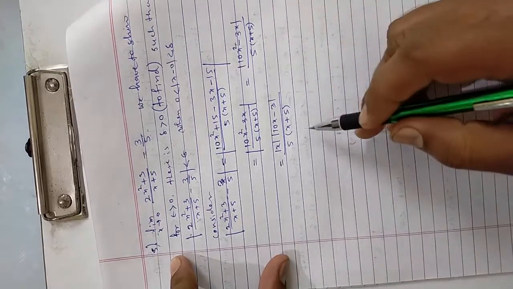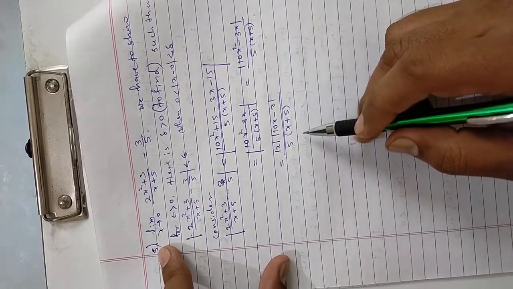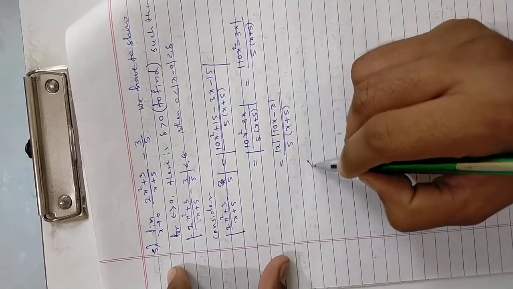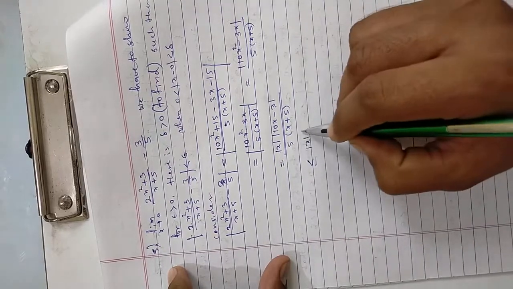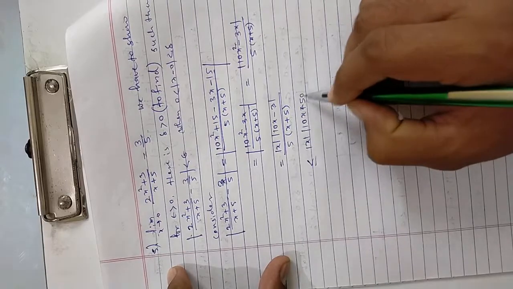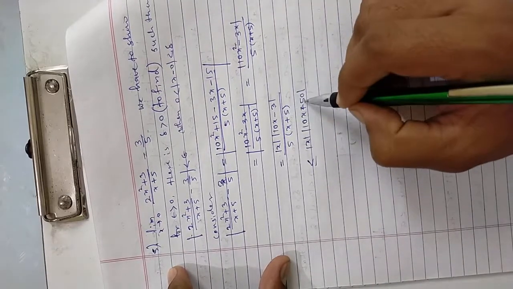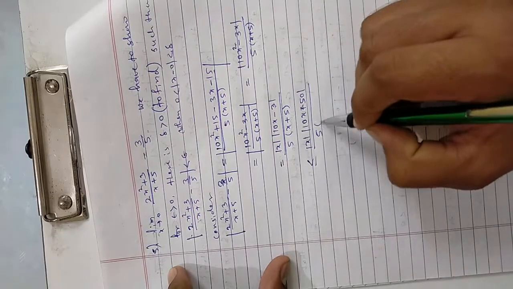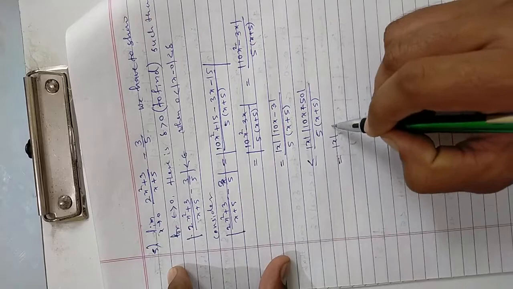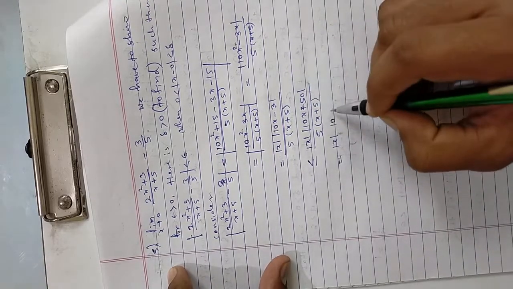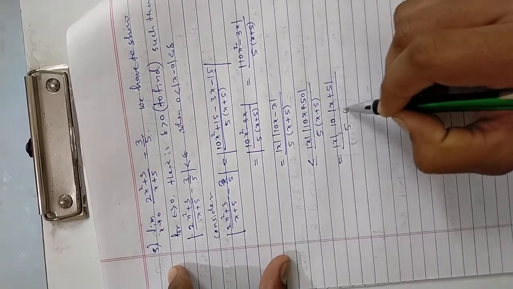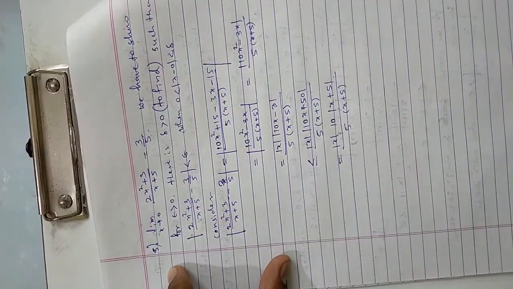And what changes should we make here? It is 10x − 3. This quantity can be less than or equal to 10(x + 5). I adjust here: it is minus 3 and plus 50. Why did I make this adjustment? Because in the next step I will take 10 common from this term, so it will be x + 5, which cancels with this x + 5.